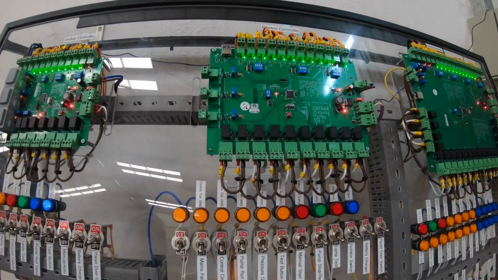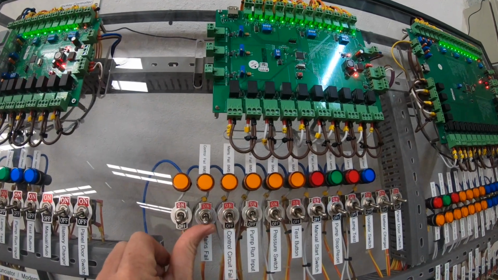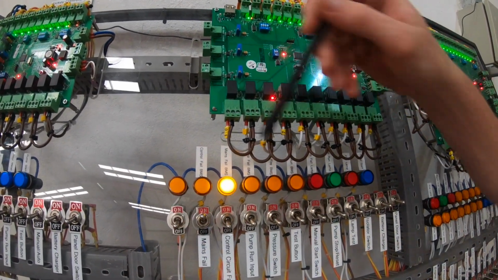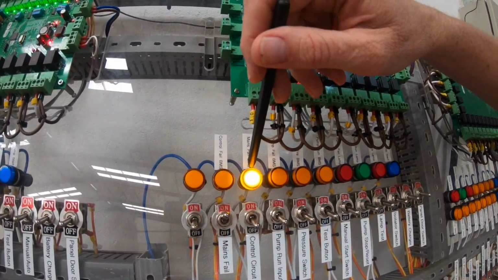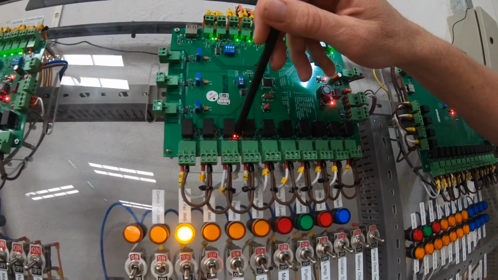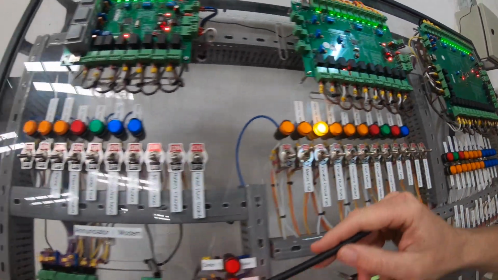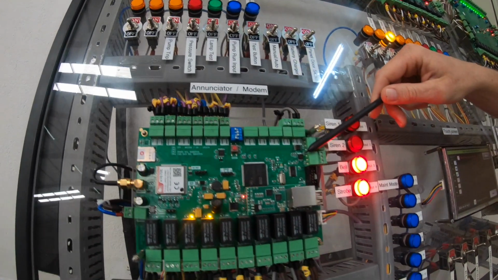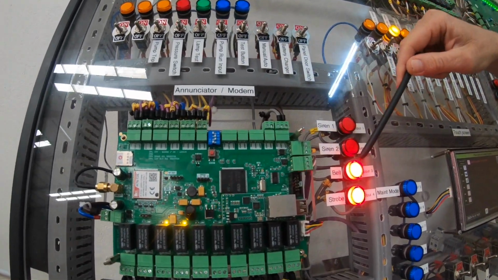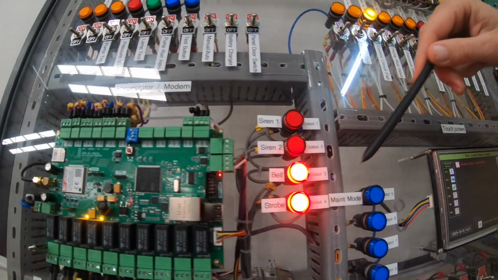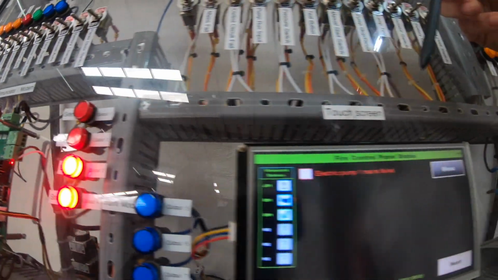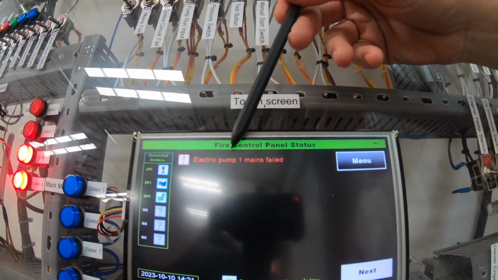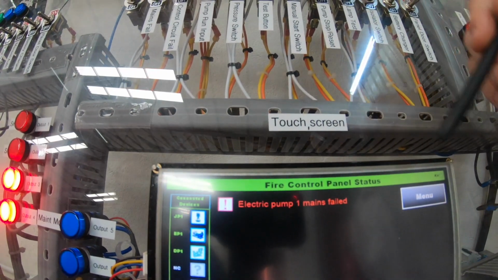We're now going to trigger a mains fail condition on the electric. We've got the LED which activates via the output, which sends signal to the annunciator via the CAN bus, and the bell and the strobe have activated. We come to the LCD display. It shows electric pump 1 mains failed.